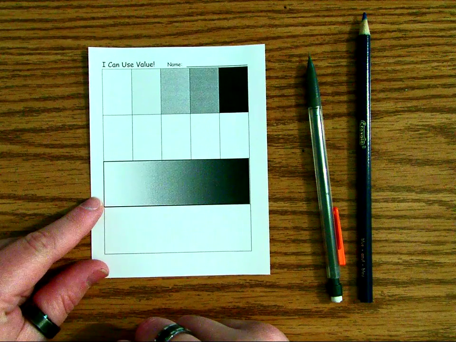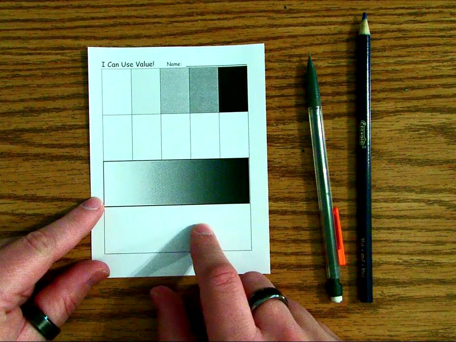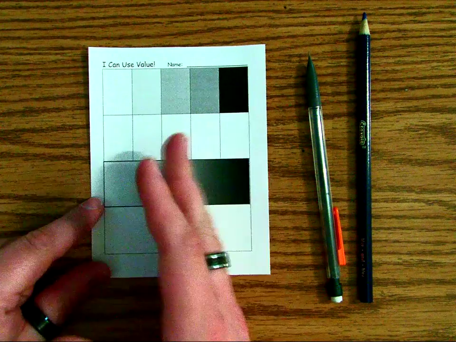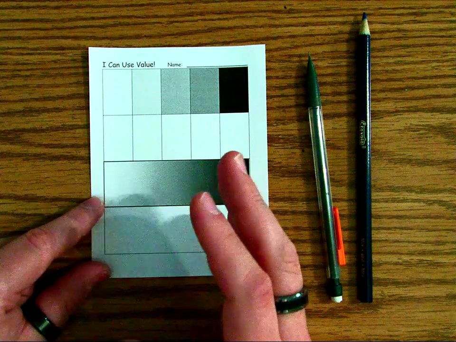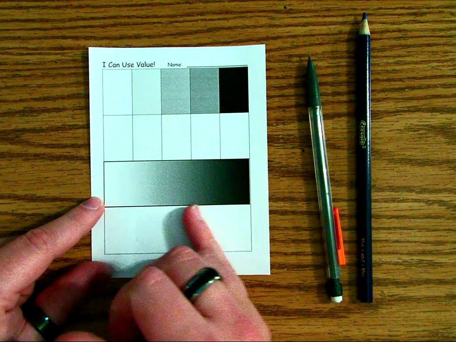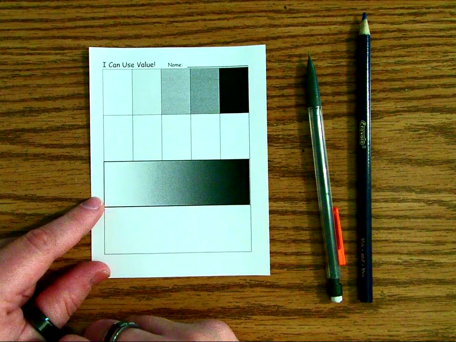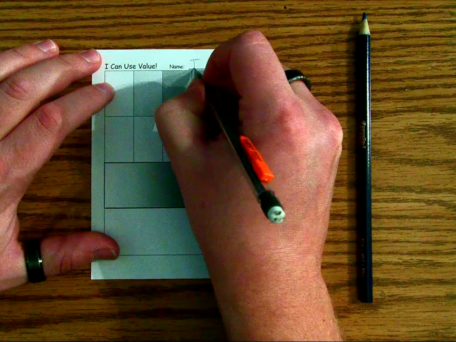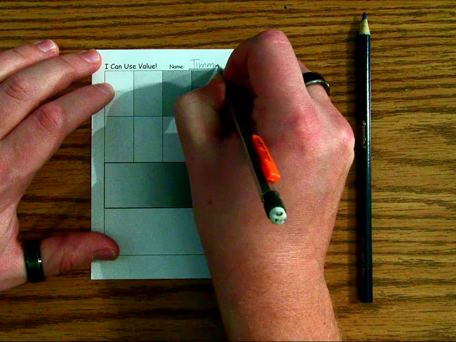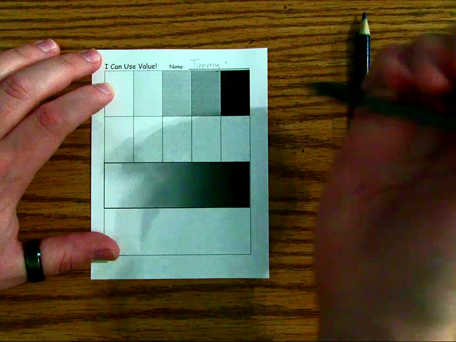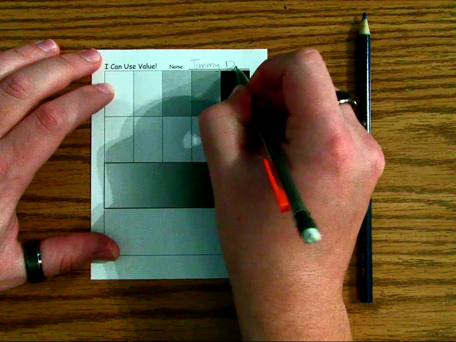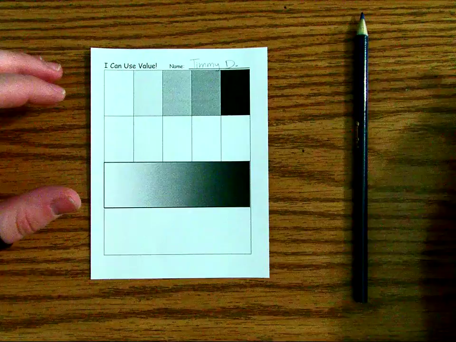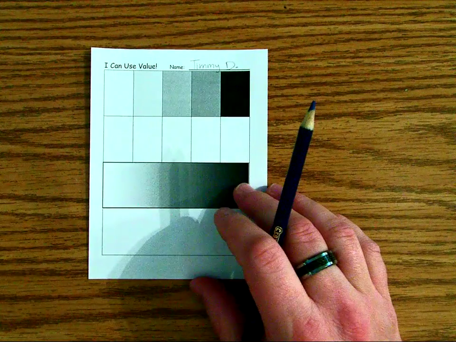So make sure on this one we don't want to see any actual physical hard lines that change from darker to lighter. You want to move from darker smoothly to lighter. Okay, so you will each have one of these. You need to write your name at the top, just so we can know it's yours. Then we're going to move on and let's look at our first actual value scale.